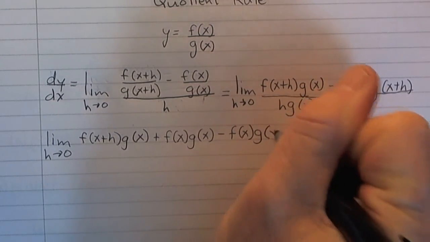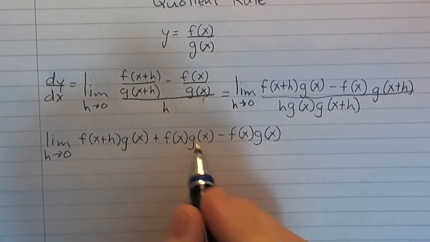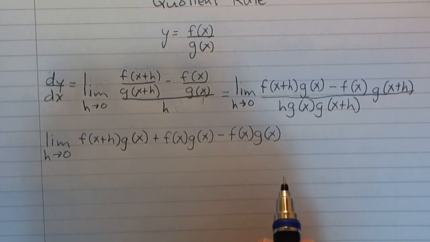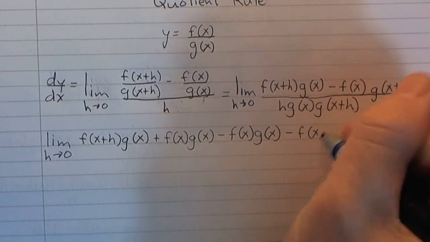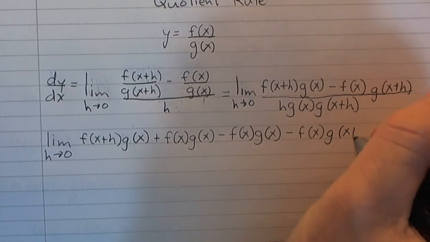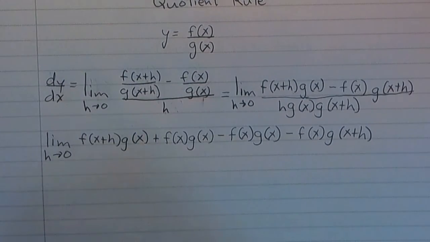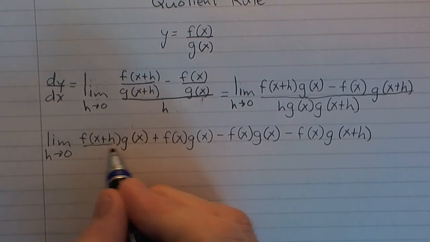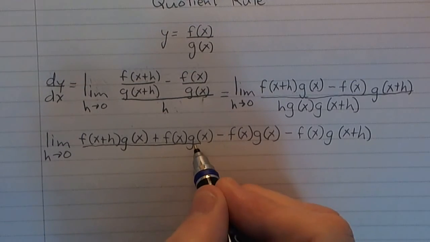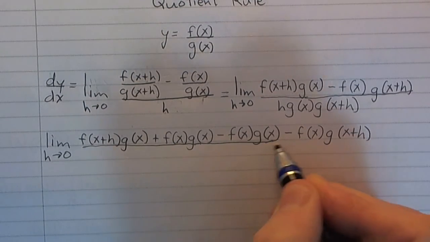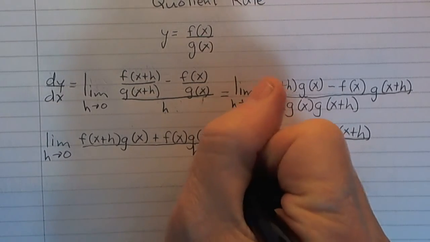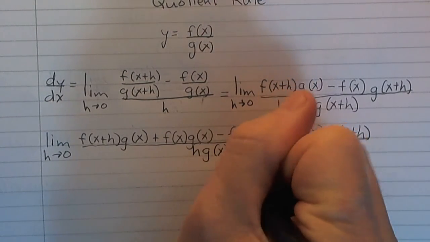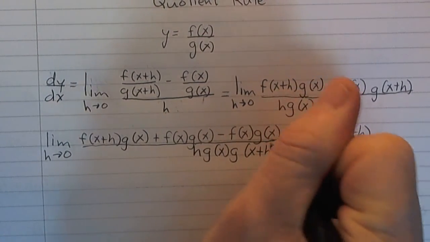I don't want to change anything. I'm just doing this for the algebraic manipulation that's coming. So, minus f of x, g of x plus h. What I've done is just add 0 to the top, all over h, g of x plus h.